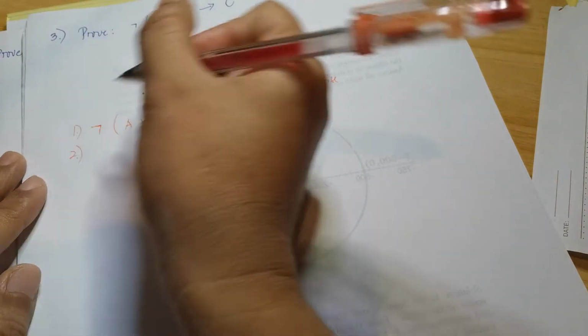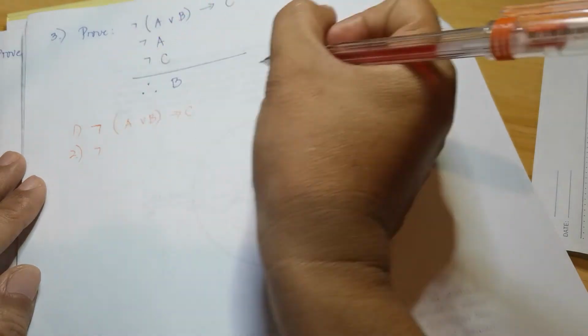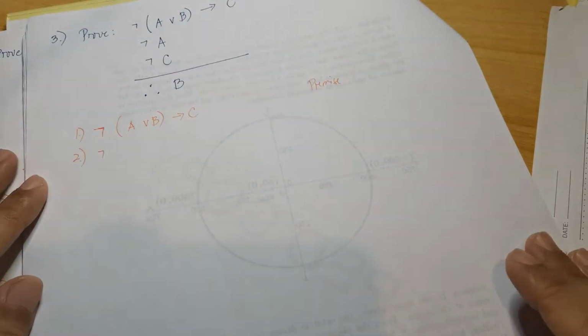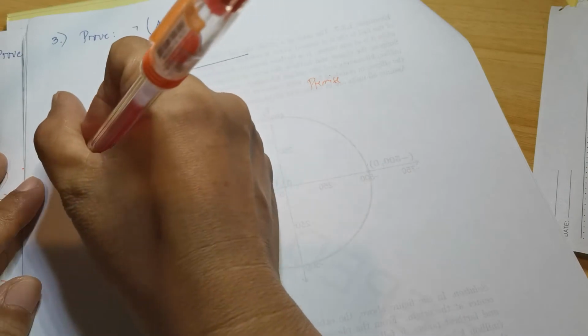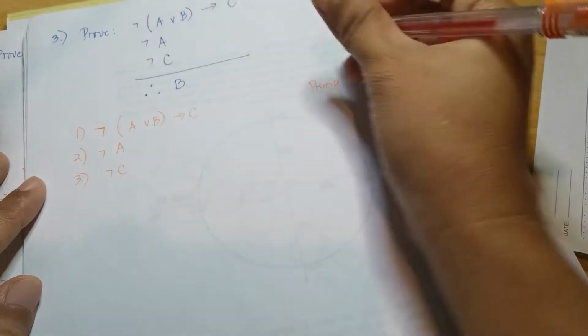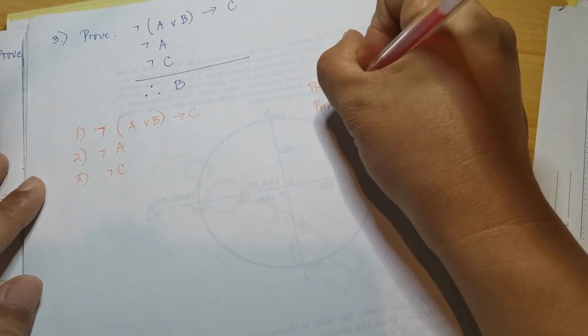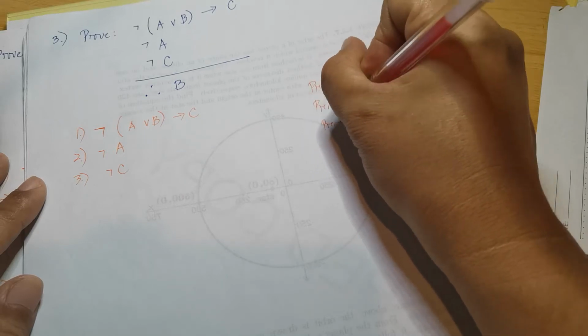And then, we have not A. Let us write all of them. And then, not C. So, this is another premise and another premise.